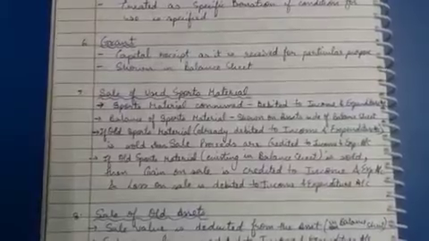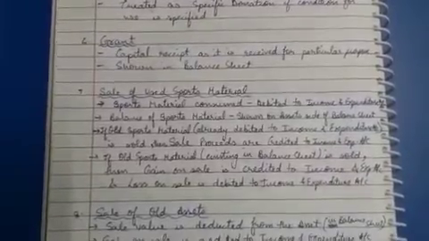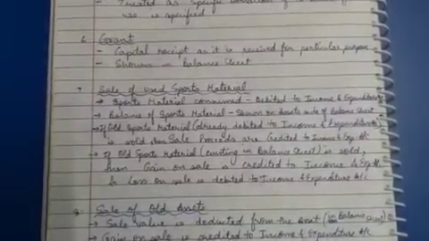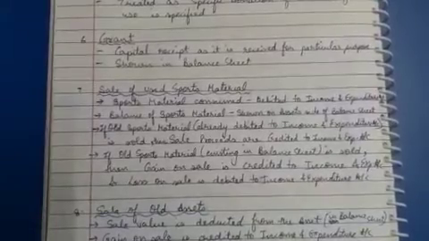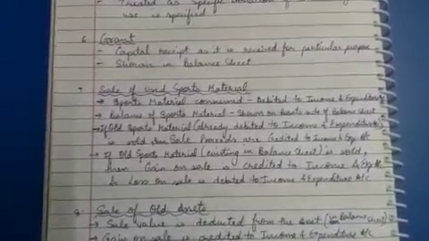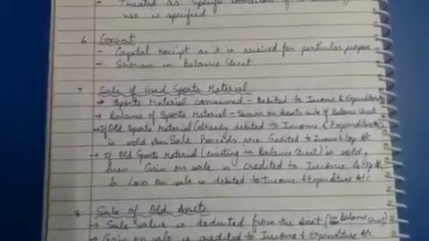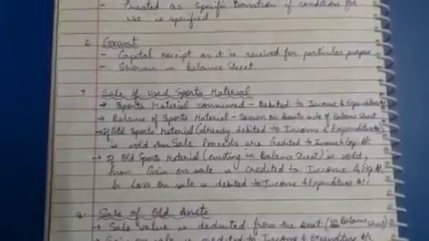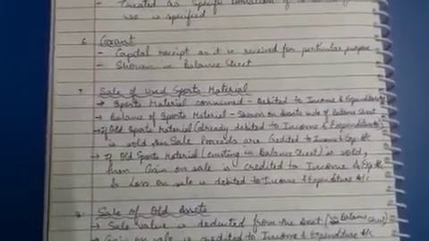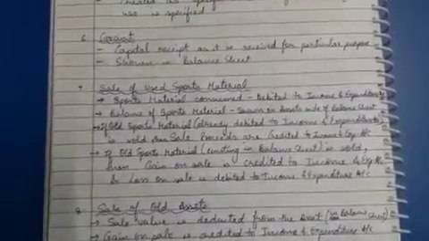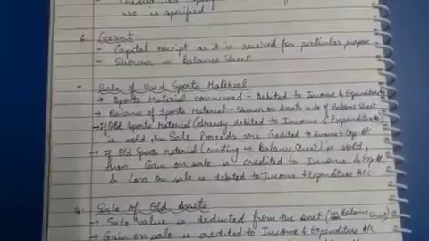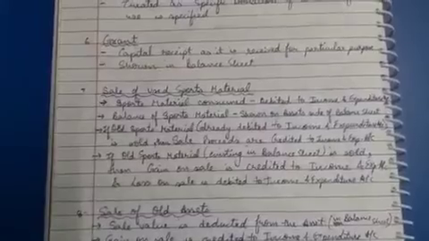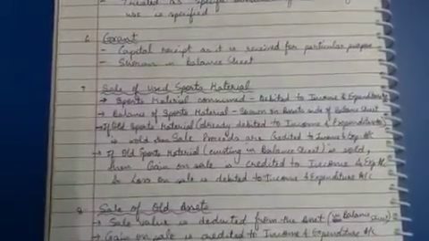If the old sports material, which has already been debited to income and expenditure account last year, is sold this year, then the sale proceeds for this particular sports material will be credited to income and expenditure account, while if it still exists in the balance sheet and now is sold, then the gain or loss on sale will be transferred to income and expenditure account. The gain on sale will be credited to income and expenditure account, while the loss on sale will be debited to income and expenditure account.